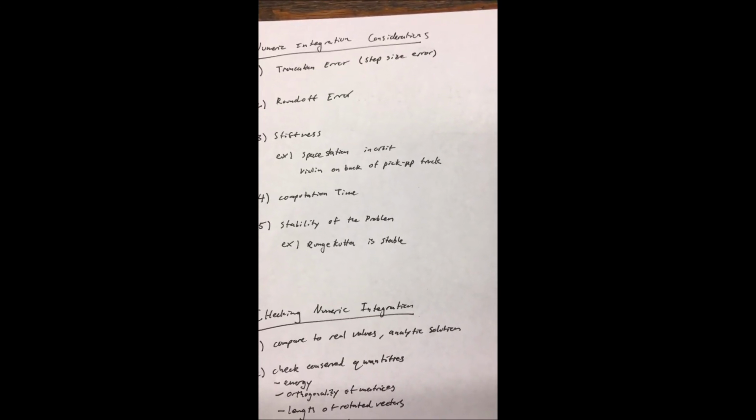Finally is the stability of the problem. Unstable problems have errors that propagate without bounds and lead to infinity. Some algorithms are stable, so the error is bounded. An example of a stable algorithm is the Runge-Kutta fourth-order differential equation.